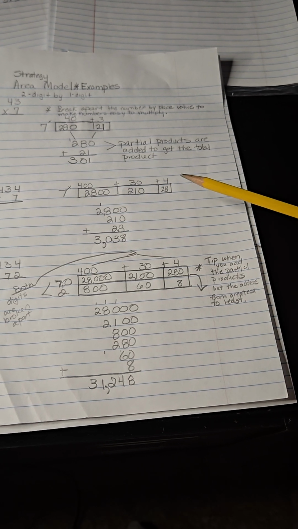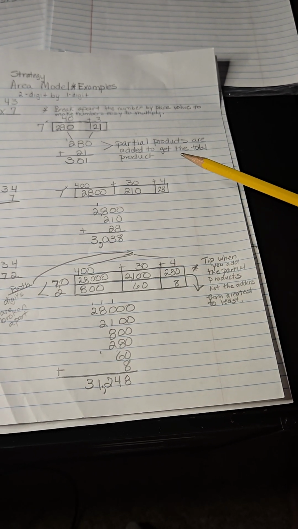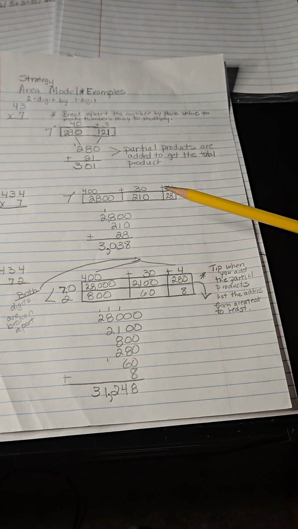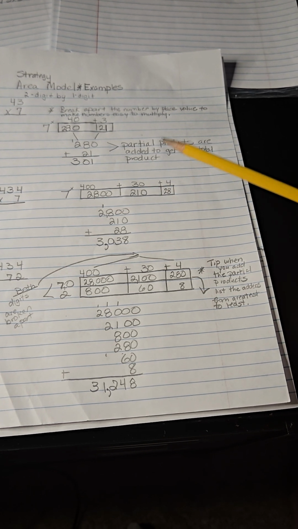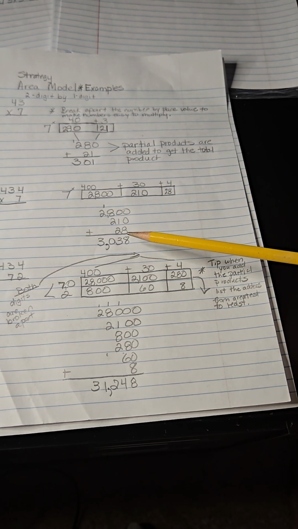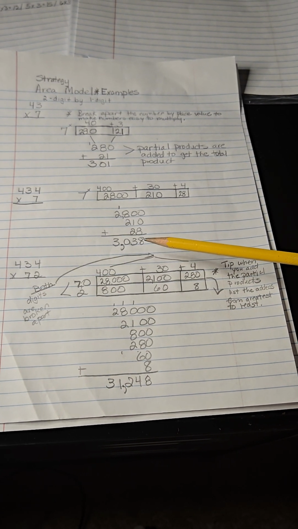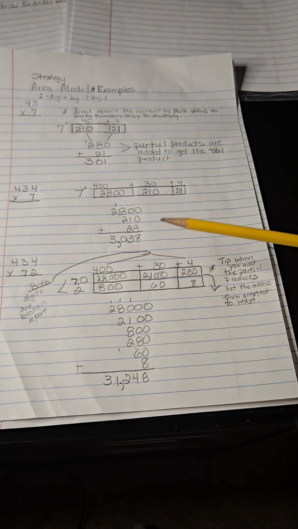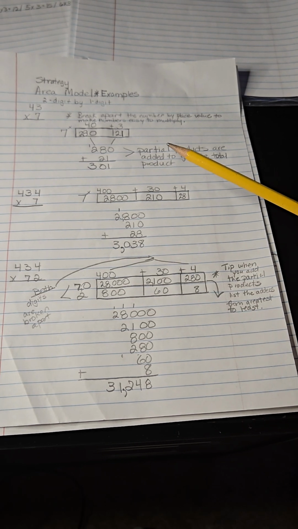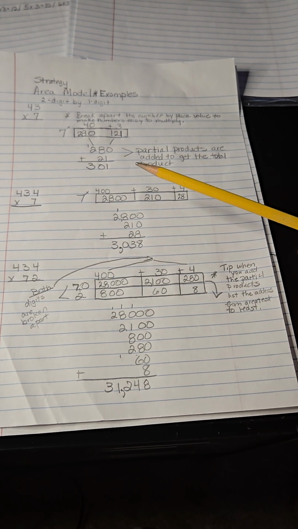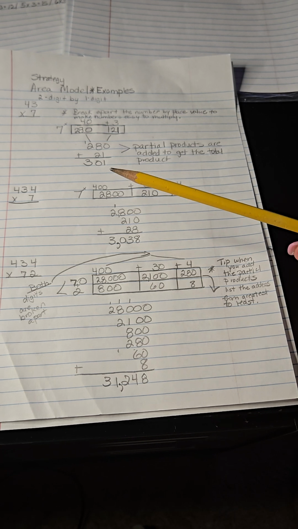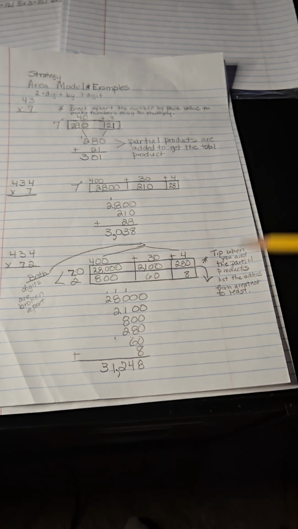And then 7 times 4, which is just 28. I would take those three numbers, my partial products, and add them up. When I add them up, I get my total sum of 3,038. Okay, that is a 1-digit times 2-digit and 1-digit times 3-digit numbers using area models.